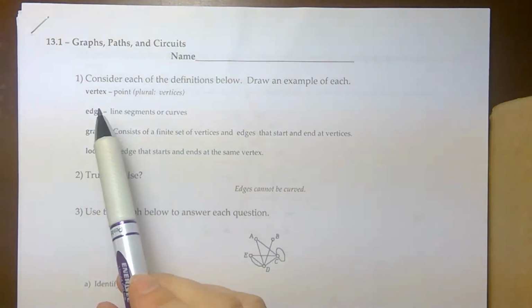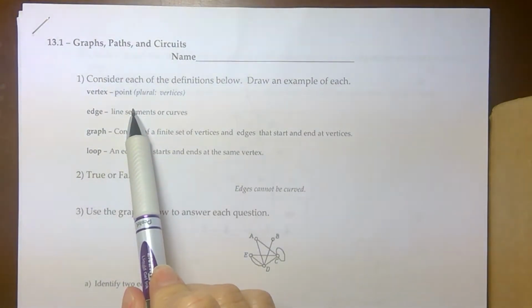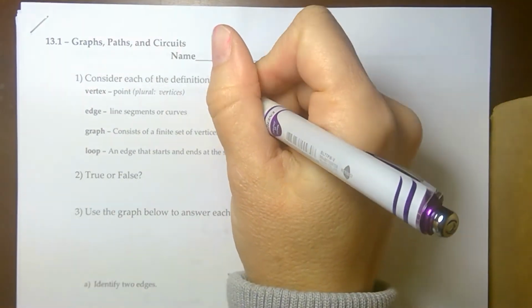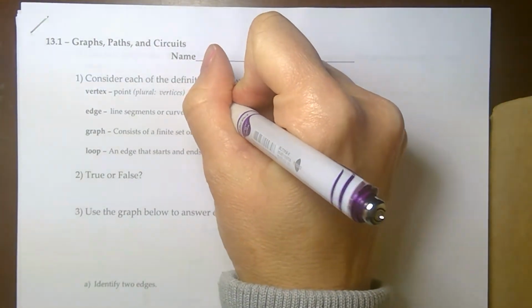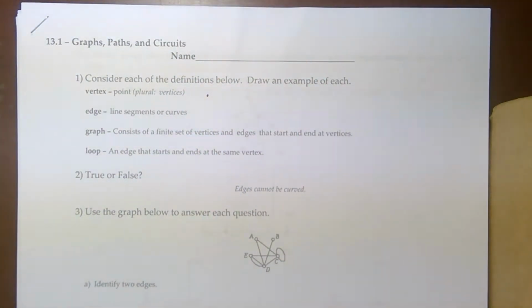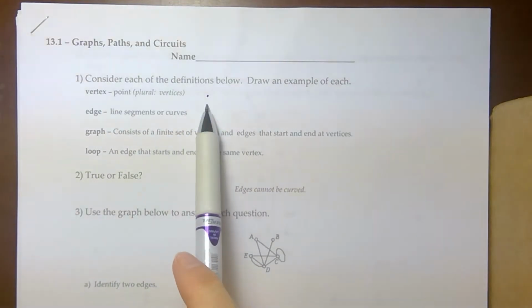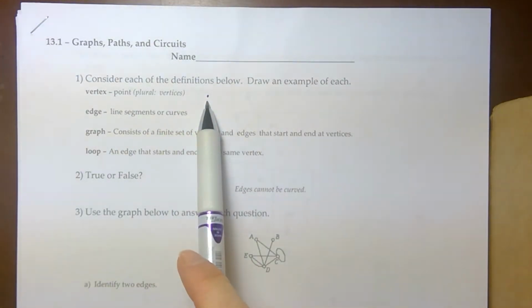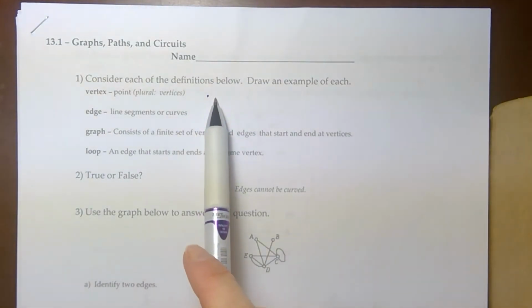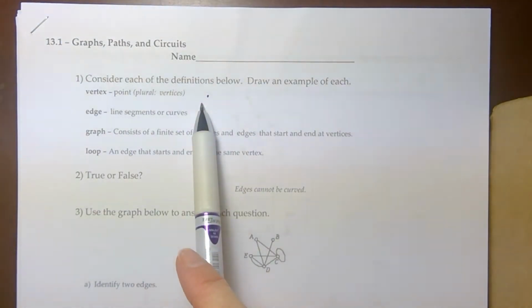We're going to start with a vertex. A vertex is just a point. And if we're going to be plural, it would be vertices. If you've done any type of algebra and graphing, you've talked about vertices. If you've done geometry, we talk about vertices. You know that theoretically, the point has no dimension. It's infinitesimally small, but we have to represent it. So we have to draw it with some size.